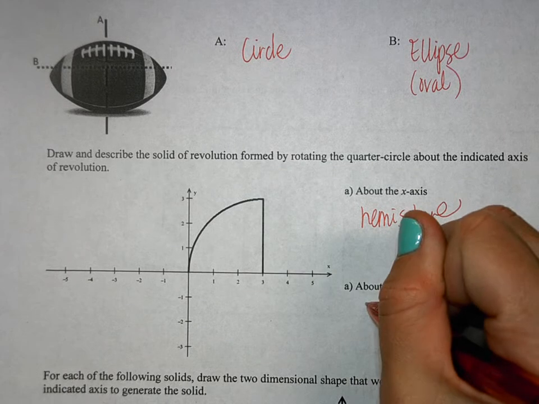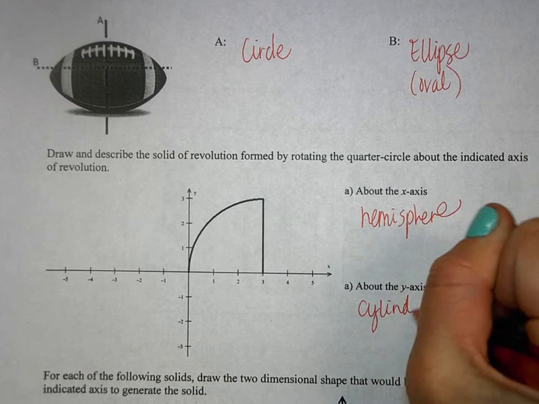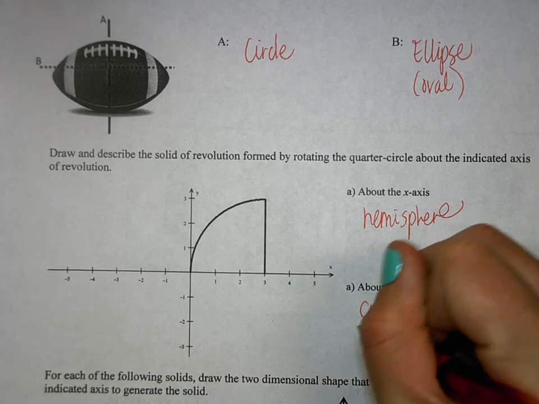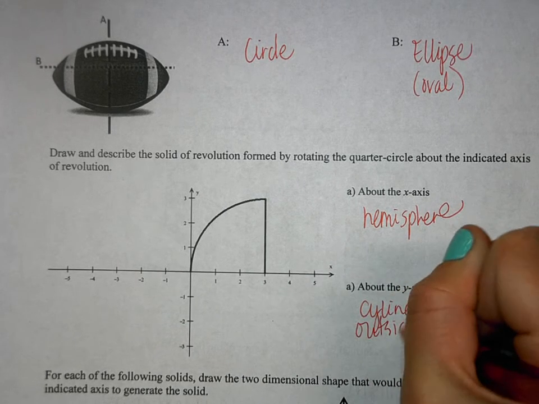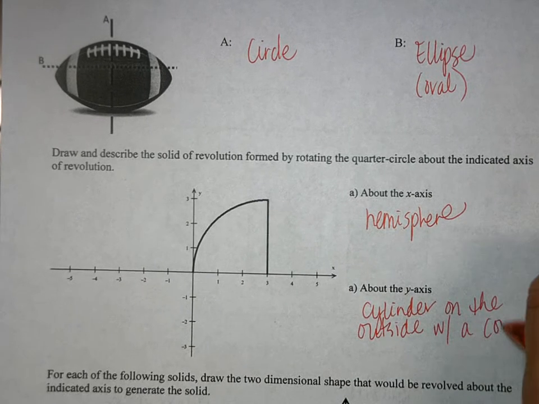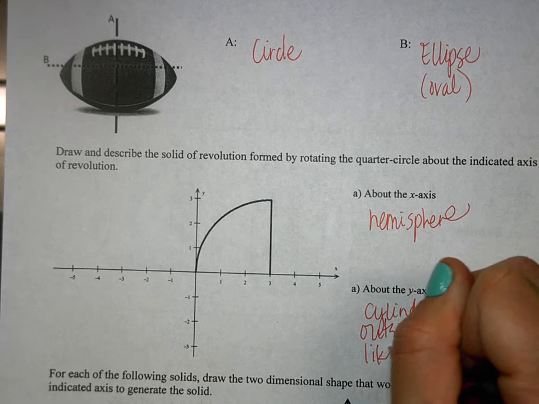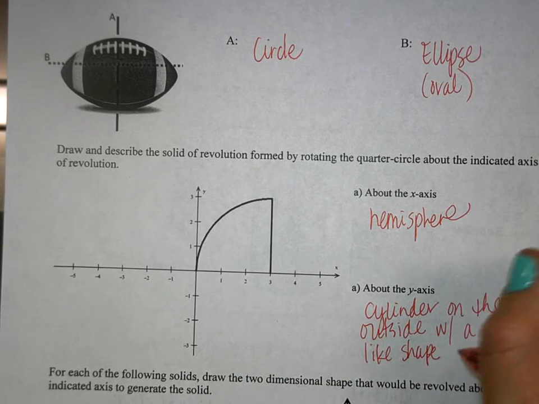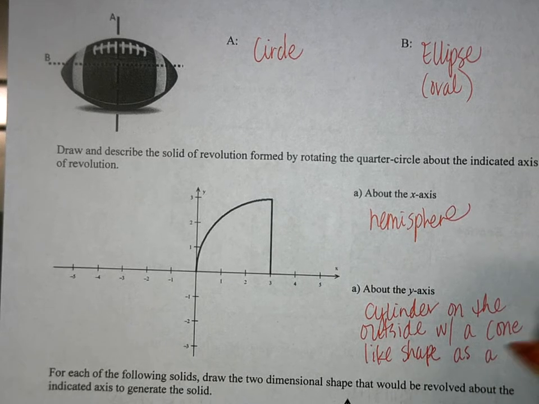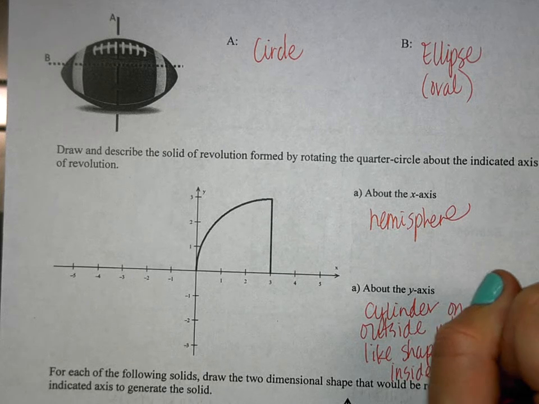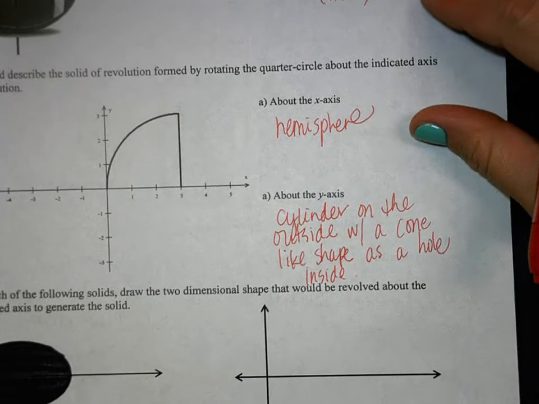So we're going to write this is going to be a cylinder on the outside with a cone-like shape as a hole inside.